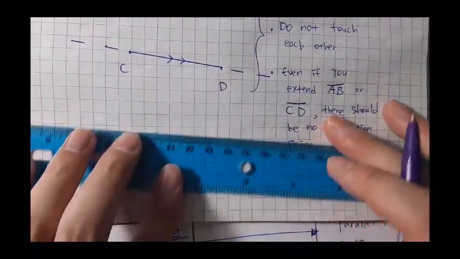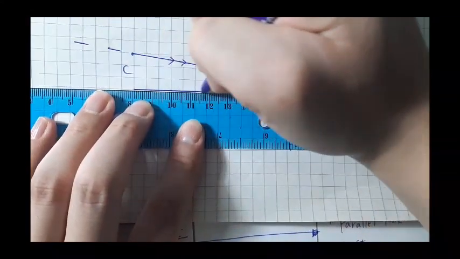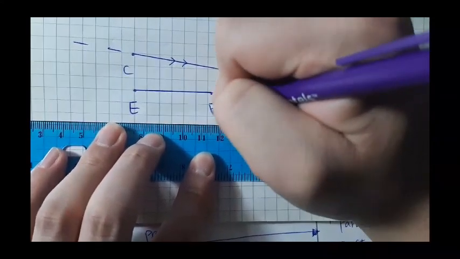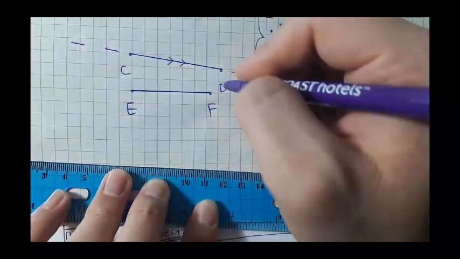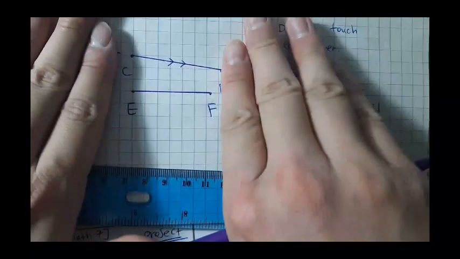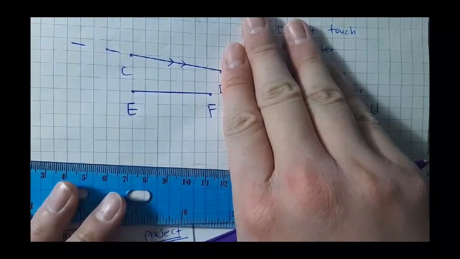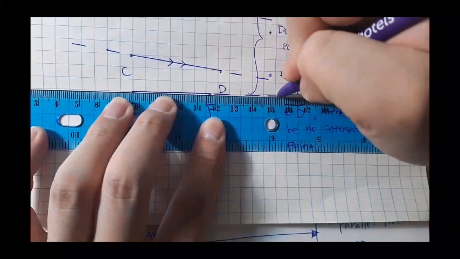However, let's look at this. C and D, and let's say I have a line that goes like this, E and F. Now here's the thing. When I look at CD and EF, these two lines, when I just look at the solid line, they do not intersect each other. So a lot of people think they're parallel, but imagine if I extend the line.